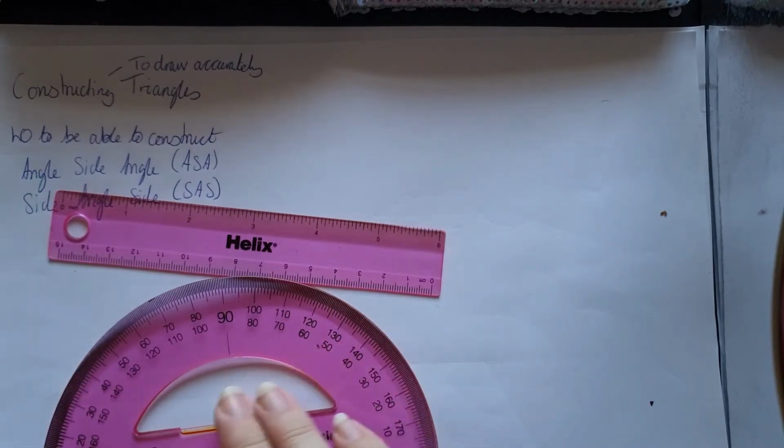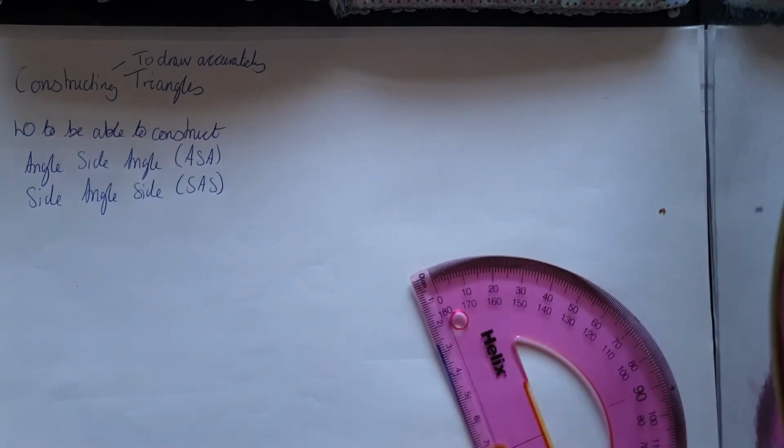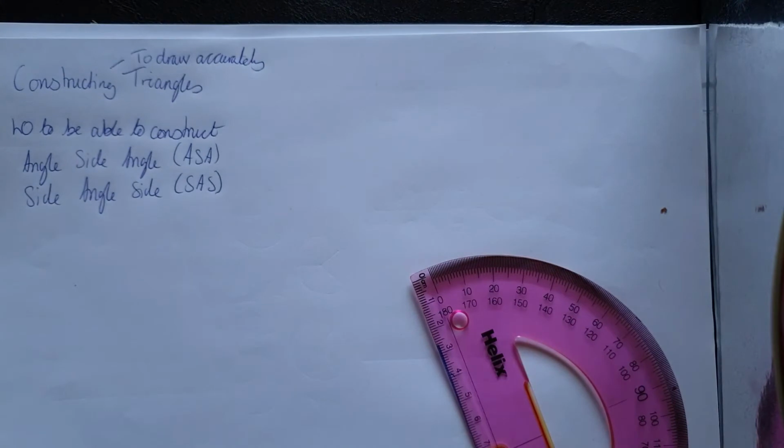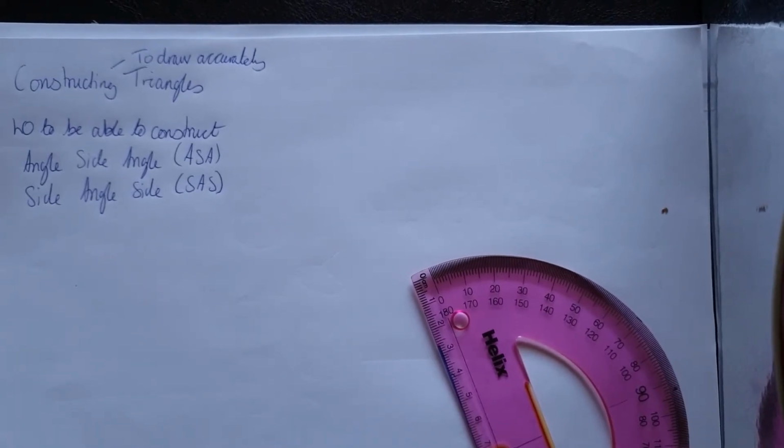Now, the two that we're looking at today are angle side angle triangles and side angle side triangles. These are regularly in geometry abbreviated to ASA and SAS, where the A's and S's are short for angles and sides.